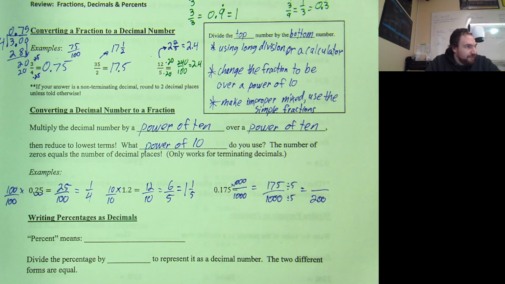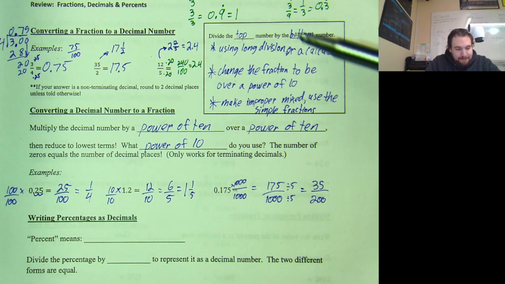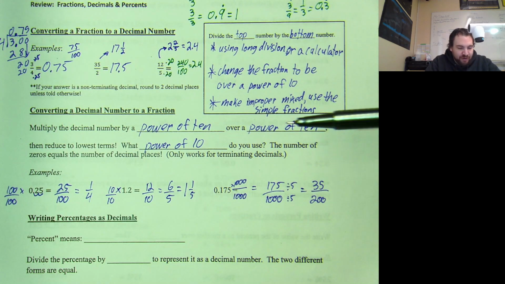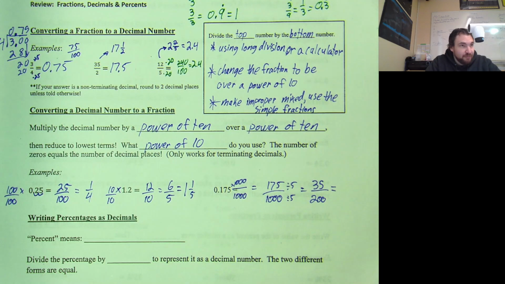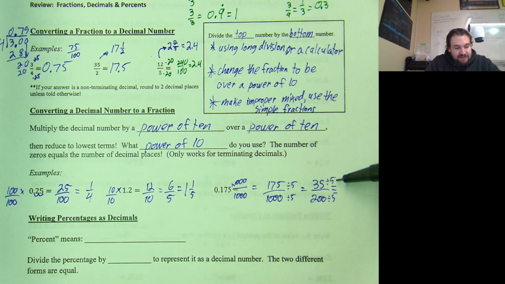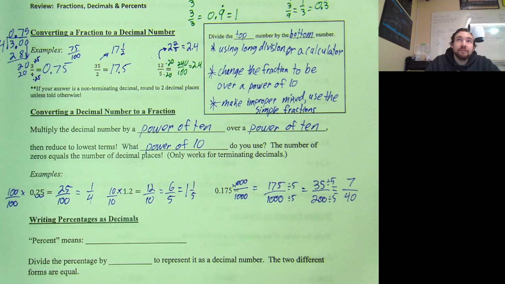Sorry, who's 35? Love it. How'd you do that, Harwin? Okay. I'm okay with that. I'm okay with not knowing, but that's correct. Can I take it further? You betcha I can. 35 and 200 are both divisible by 5. So 35 divided by 5 is? And 200 divided by 5 is? I heard 40.